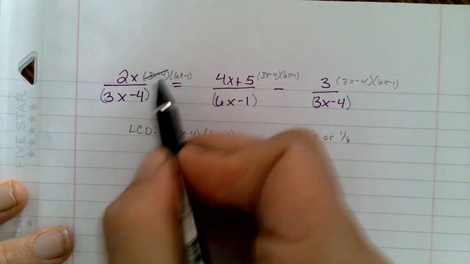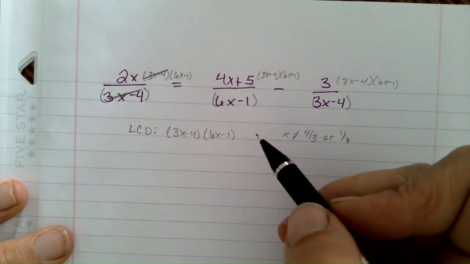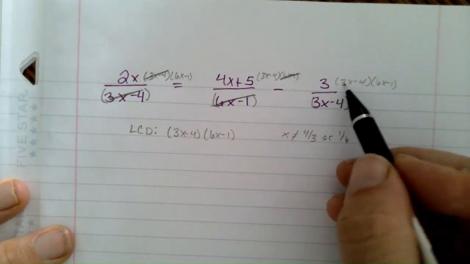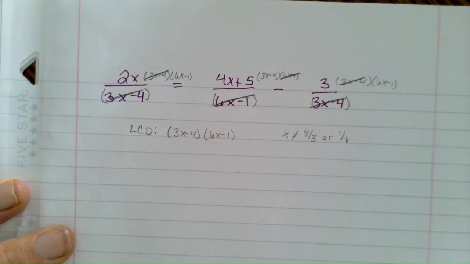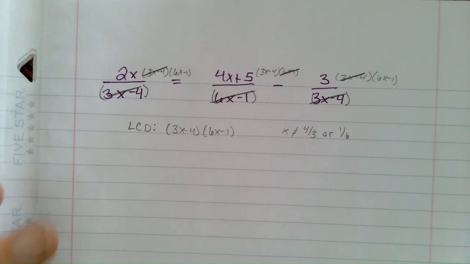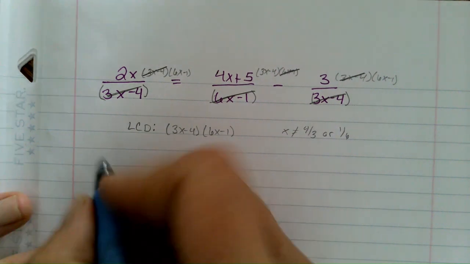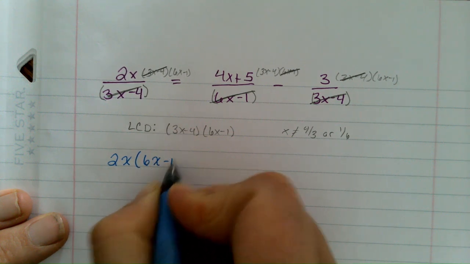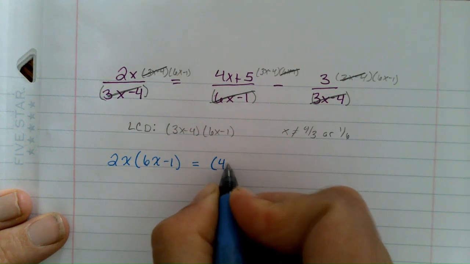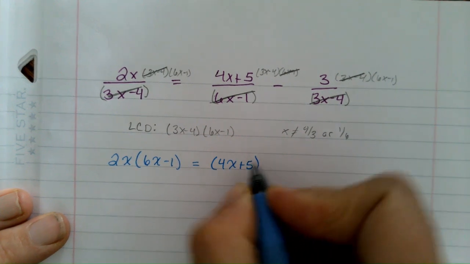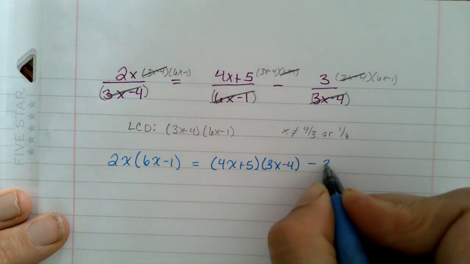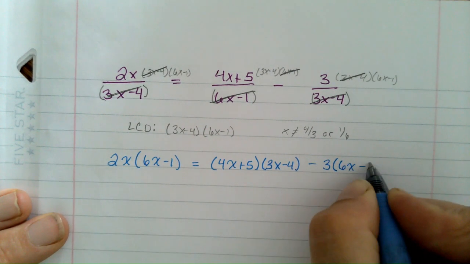Now our 3x minus 4s are going to cancel that out to clear that fraction. The 6x minus 1 clears that out, and the 3x minus 4 clears that out. Now there's no fractions left, and instead of a rational equation, we just have a polynomial equation. So we're left with 2x times 6x minus 1 equals, notice the parentheses. It's always important to group things. They were understood in the original, so. And the other thing is it'll help us with our sign errors.